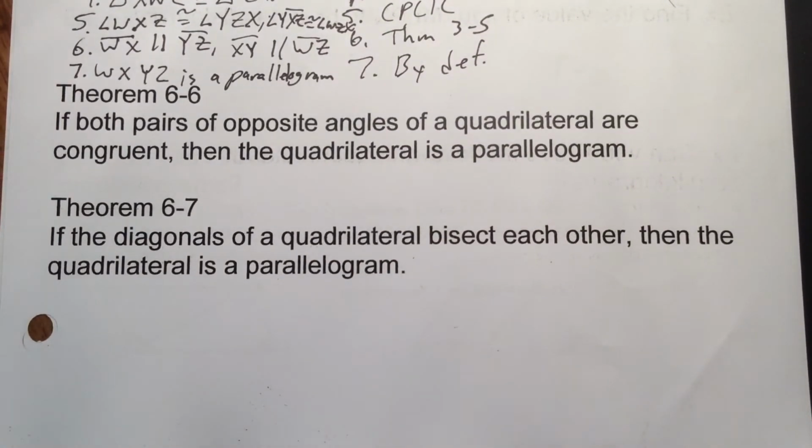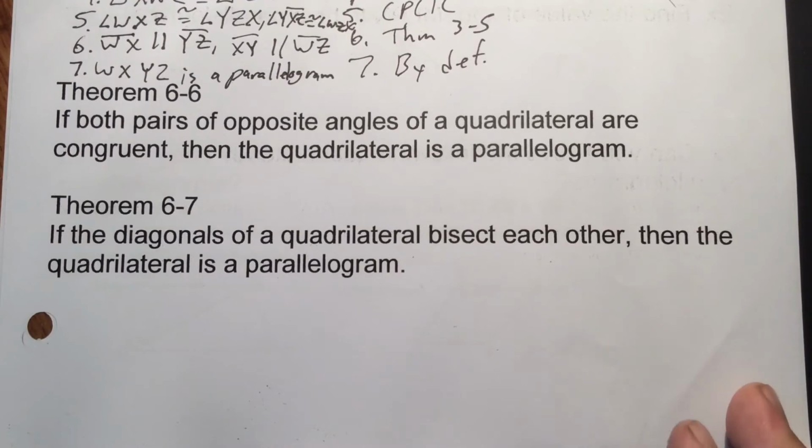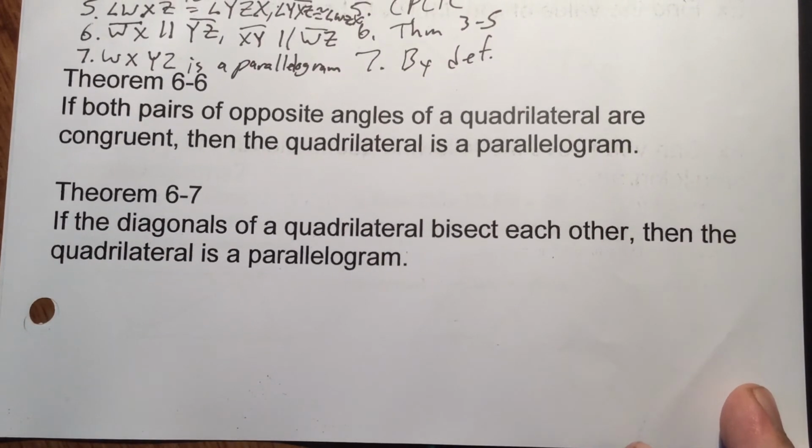So, theorem 6.6. If both pairs of opposite angles of a quadrilateral are congruent, then the quadrilateral is a parallelogram. Kind of the opposite of, I believe, theorem 6.2 that we did a couple lessons ago, where if we know it's a parallelogram, then we know opposite angles are congruent. Here we're saying it the other way. It's the converse. And then 6.7, if the diagonals bisect each other, then we know the quadrilateral is a parallelogram. Those have similar proofs to what we just did, so we're not going to prove them in class, or at home in this case. And we're going to move on.